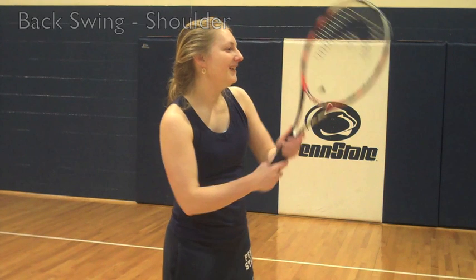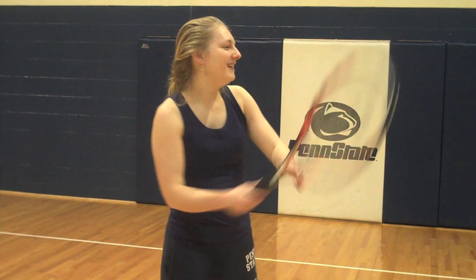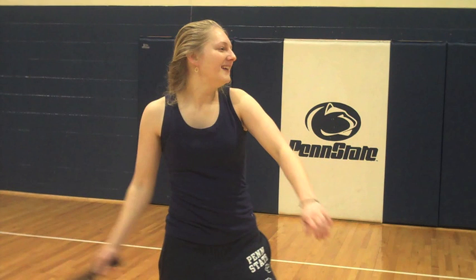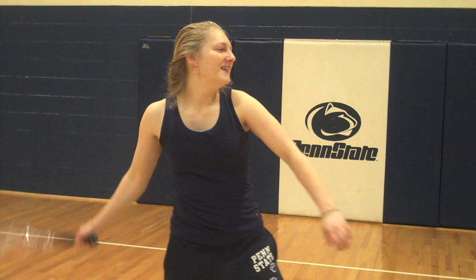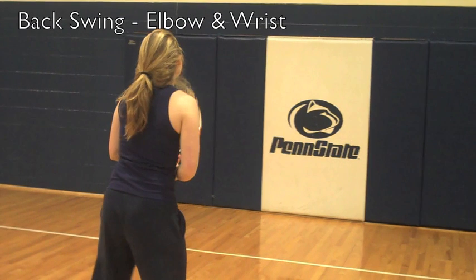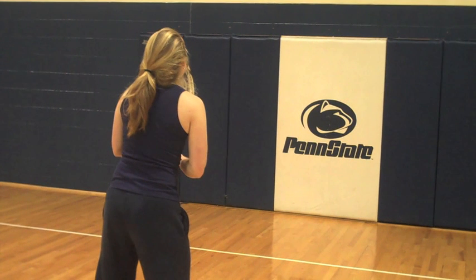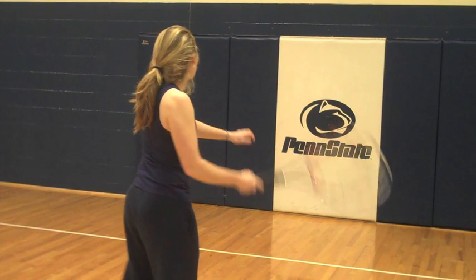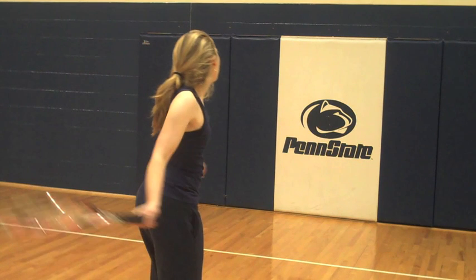Looking at the backswing phase, the player moves out of the beginning stance. The shoulder goes through extension into slight hyperextension, lateral rotation, and abduction. The elbow moves into extension with slight forearm supination. Finally, the wrist goes into extension and radial deviation.